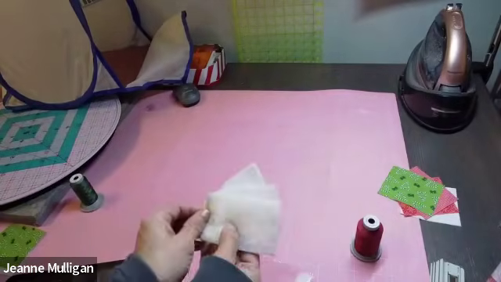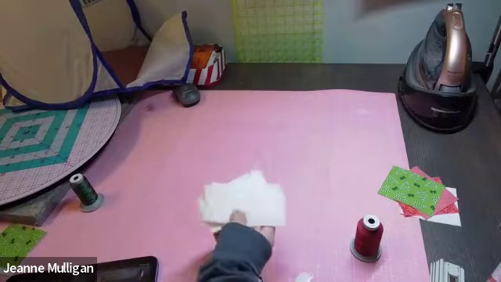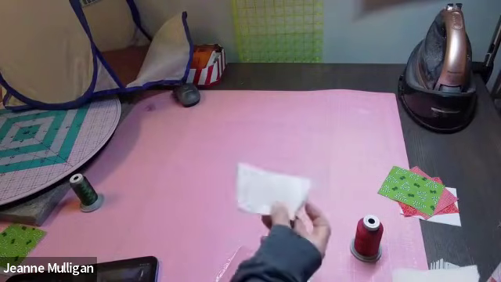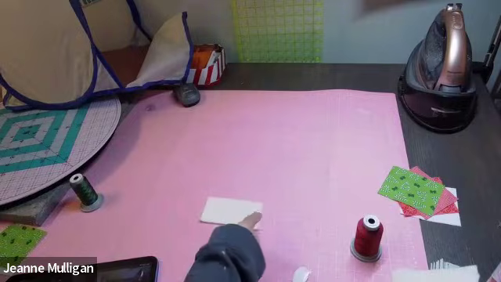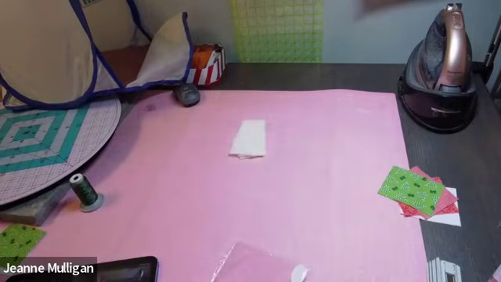You want your batting pieces already cut? I think I cut these. I can't remember. I'd have to look at the cut list. Let me look. Are they 2x4? Yeah, they're 2x4. And then I always cut them just a little bit bigger. Let me grab that. 2x4.